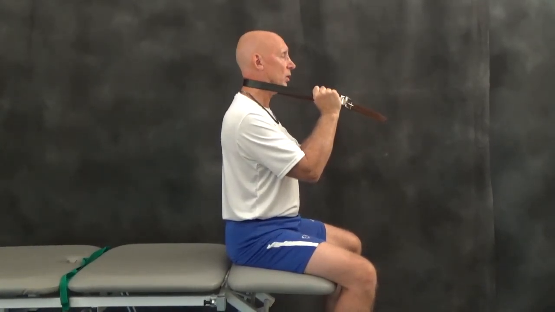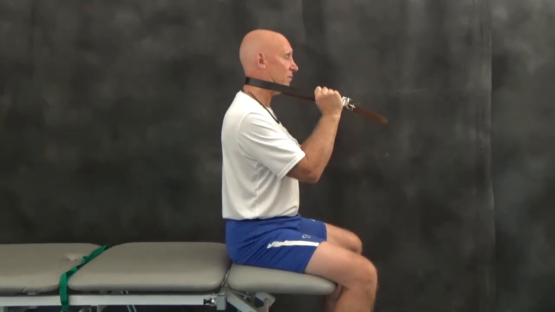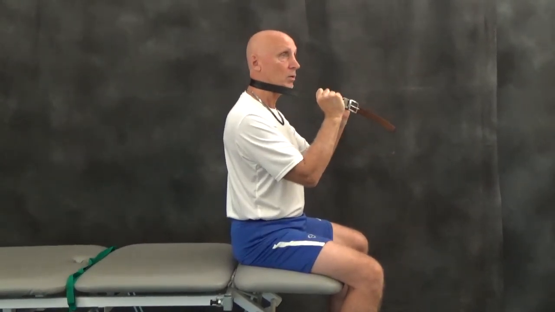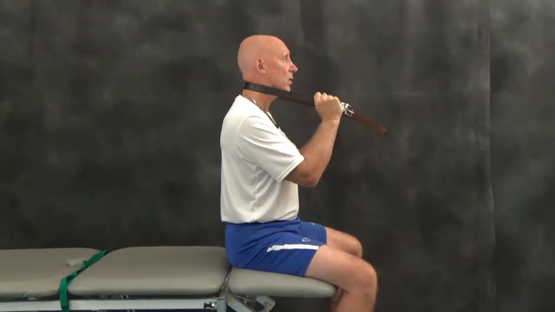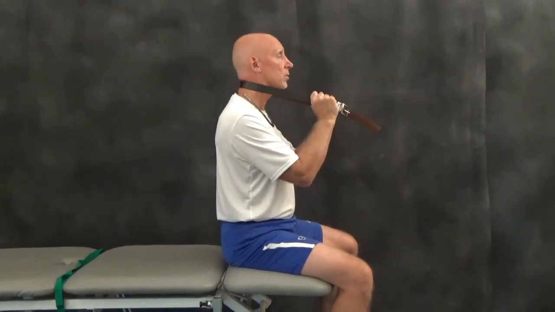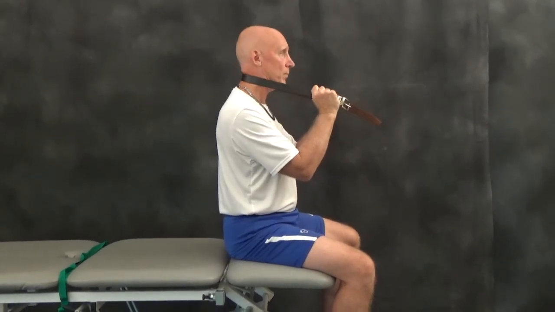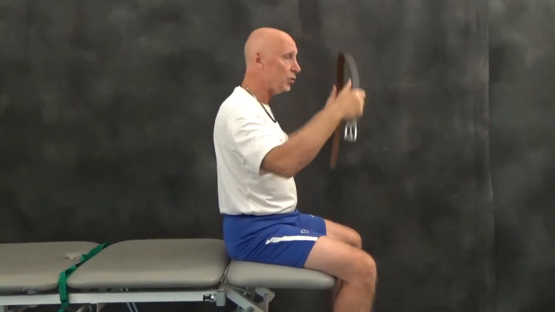Remember, the disc is only 1 millimeter thick. It's not very strong. We don't need to place excessive tensile loading through the posterior annulus. This will sufficiently move the neck into extension and at the same time prevent closure of the central canal and of the intervertebral foramen at those three key levels, C4, C5, and C6.